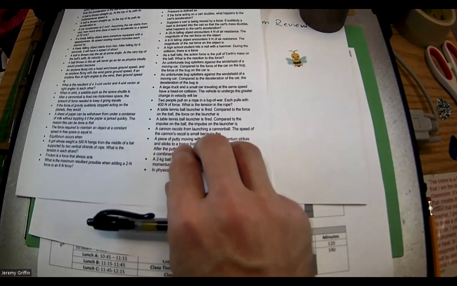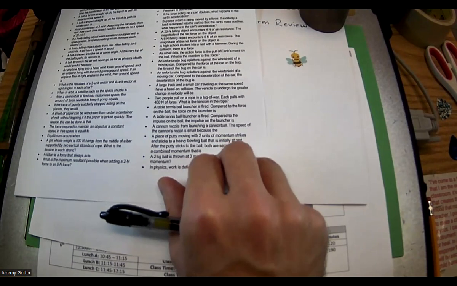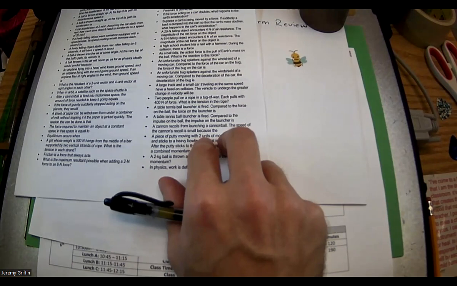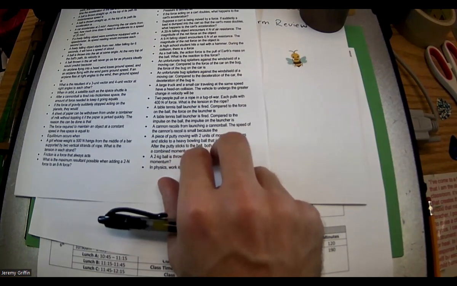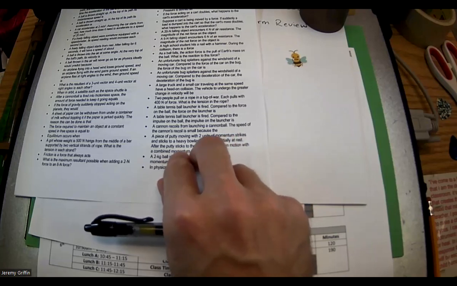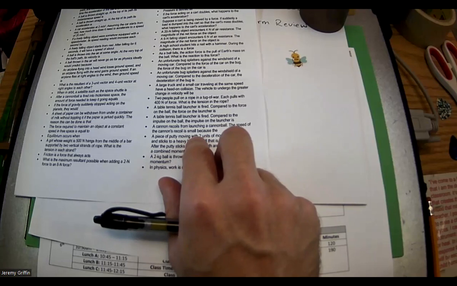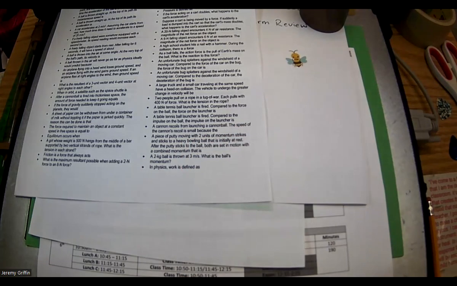A piece of putty with 2 units of momentum strikes and sticks to a heavy bowling ball that had been initially at rest. The putty sticks to the ball, and both are set into motion with a combined momentum of, are you guys gonna say 2 units? 2 units, right? I can't believe I left this other question off. We're gonna do the other question too.